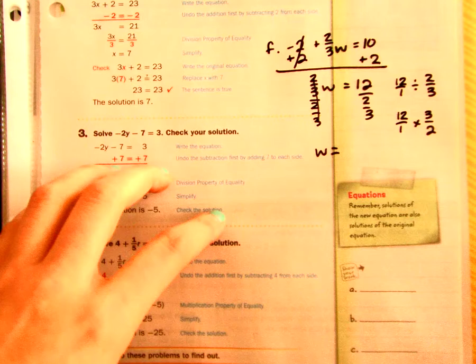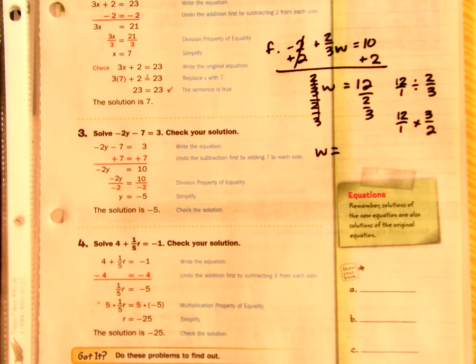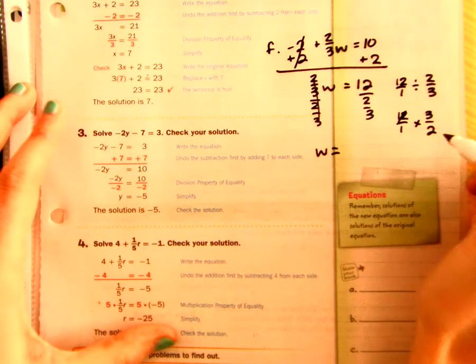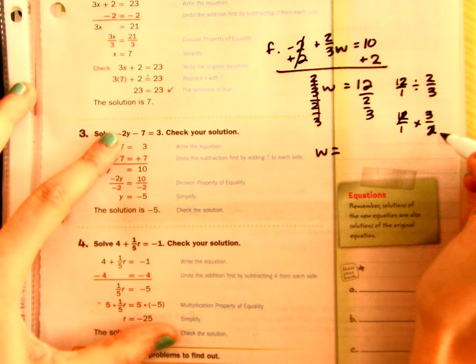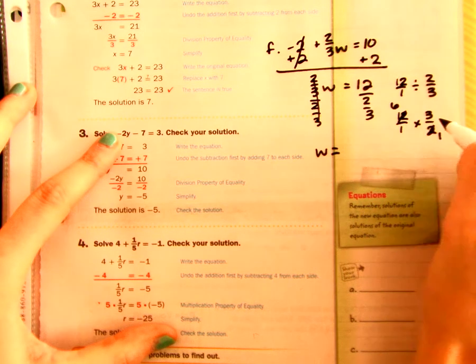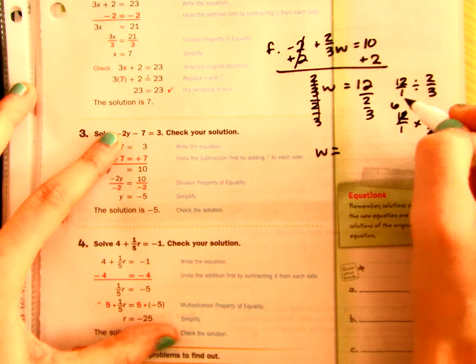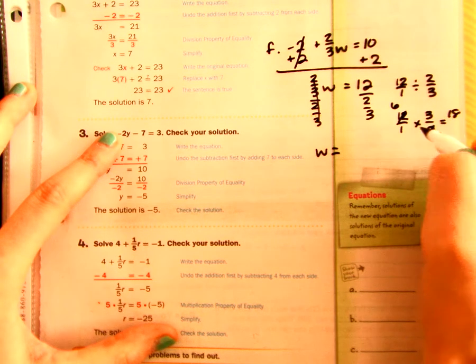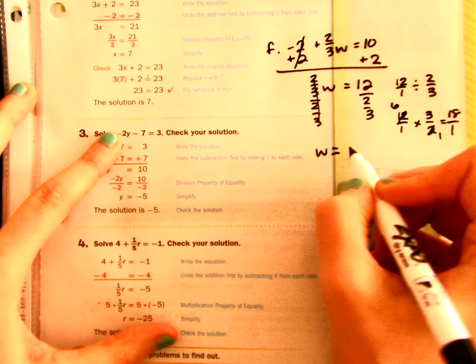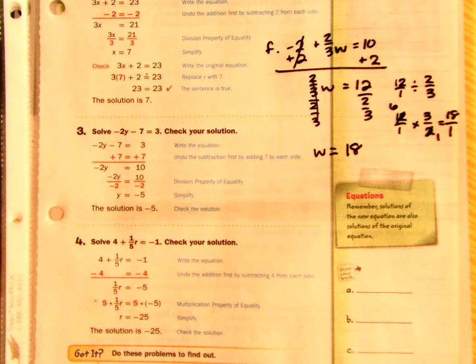And I like to simplify before I multiply. So I know that 2 goes into 12 and 2 goes into 2. 2 goes into 2 one time, 2 goes into 12 6. Now that I have simplified, when we multiply fractions, we multiply straight across. So 6 times 3 is 18. 1 times 1 is 1. Simplify this, and w equals 18.